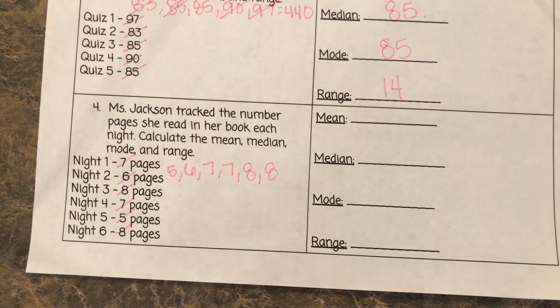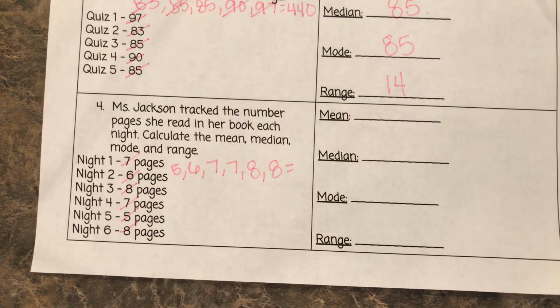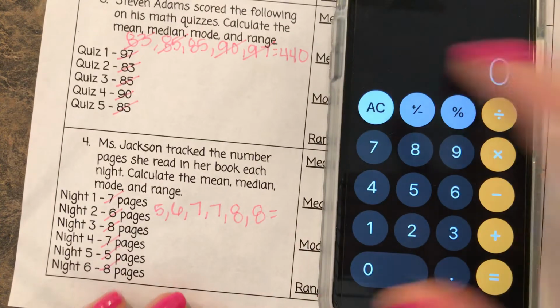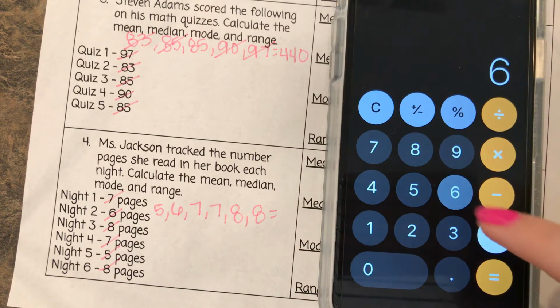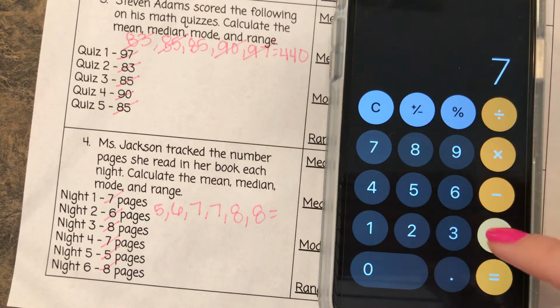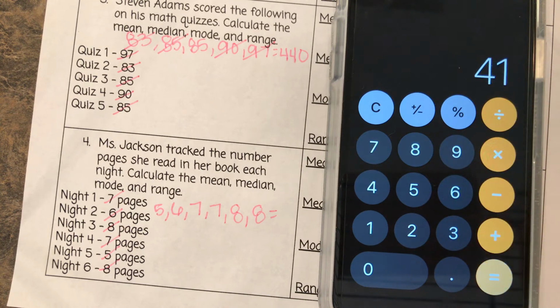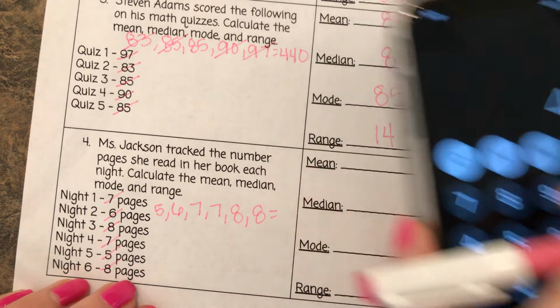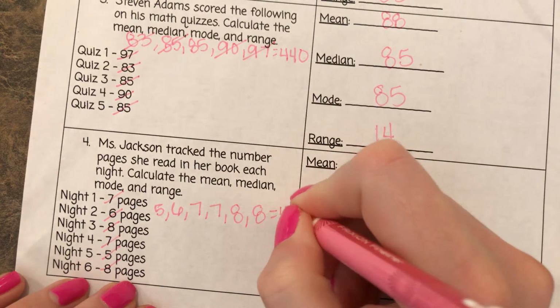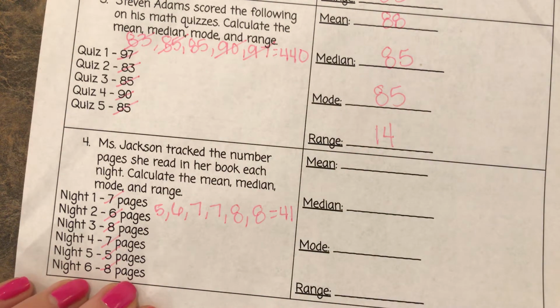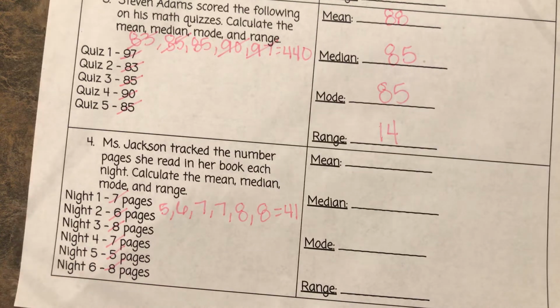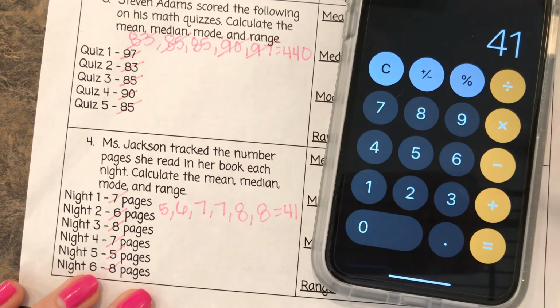All right, step 1. Add. 5 plus 6, 7, 7, 8, 8. Okay, so altogether I read 41 pages. Now I have to find my average. About how many pages did I read each night? So I'm going to take my total and divide by the number of nights that I read.